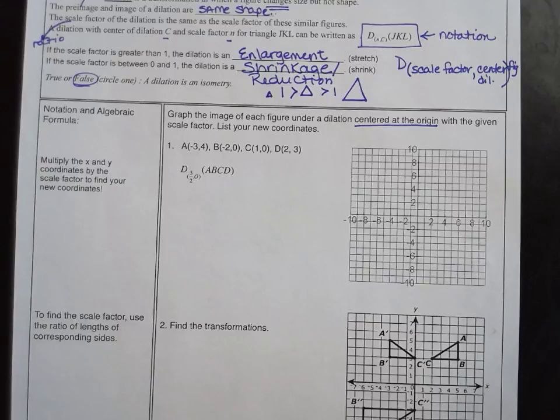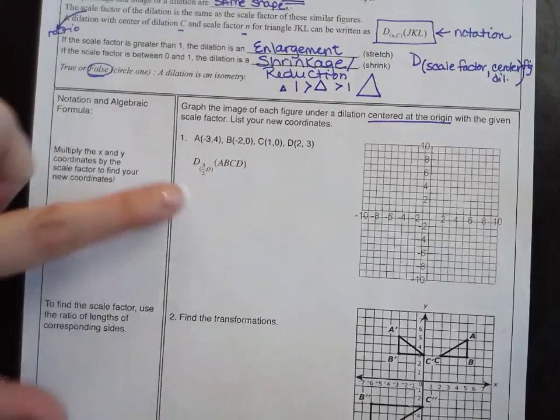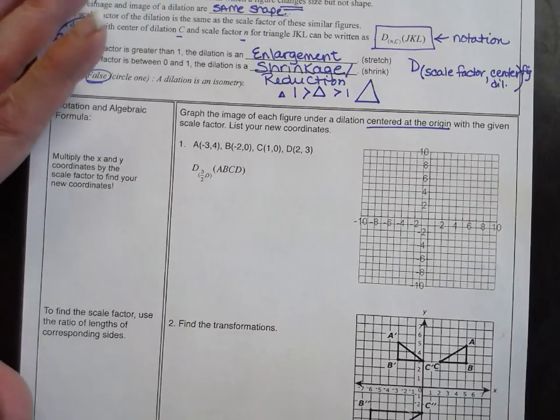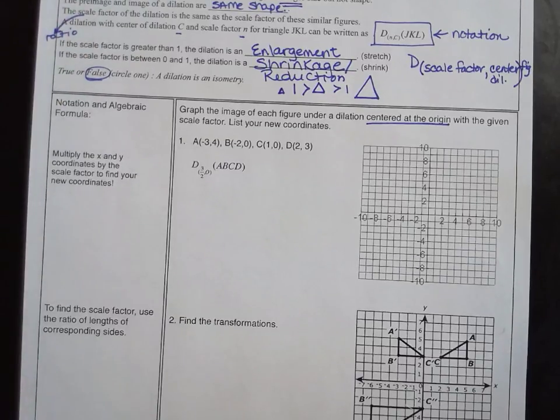But how do we solve for that? Remember how we subtracted out the point to get it back to the origin, and then we did the rotation, and then we added the point back in? That's the same thing that you're doing for the dilation. It's the exact same steps, but that's a higher learning target. We'll do examples on that later.